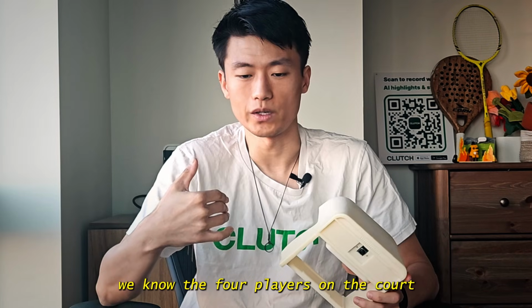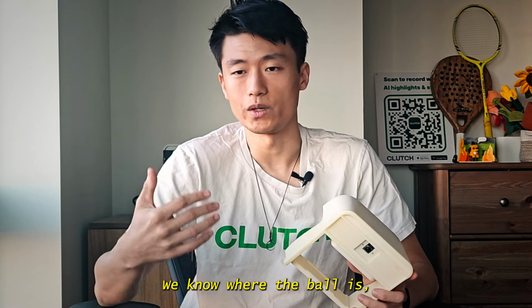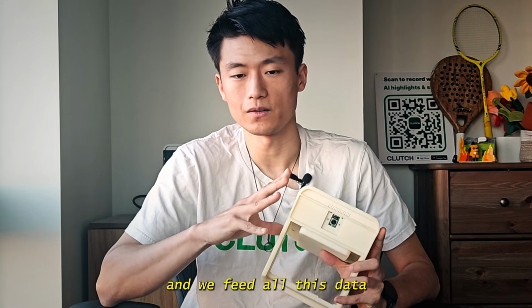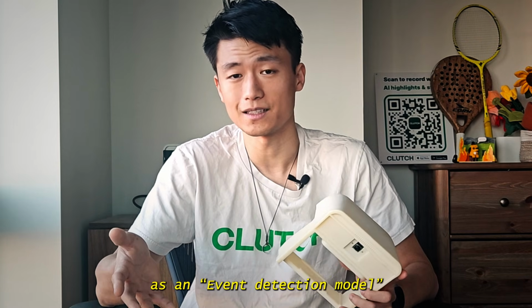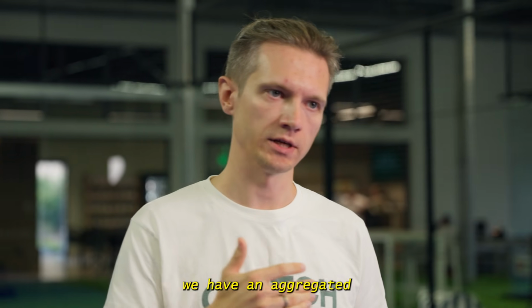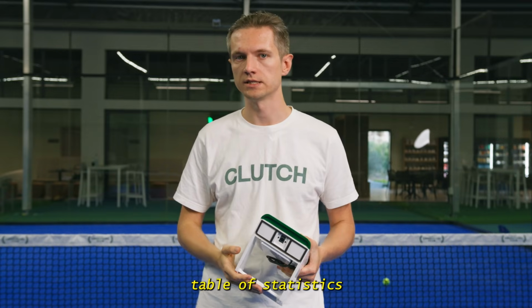And at this point, we know the 4 players on the court, we know where the ball is, and we feed all this data to what's known as an event detection model. Based on that, we have an aggregated table of statistics.